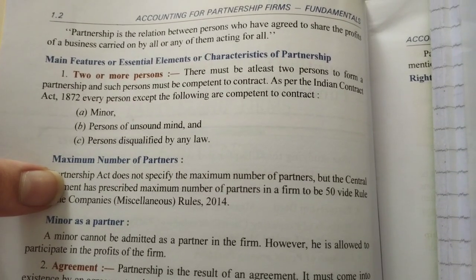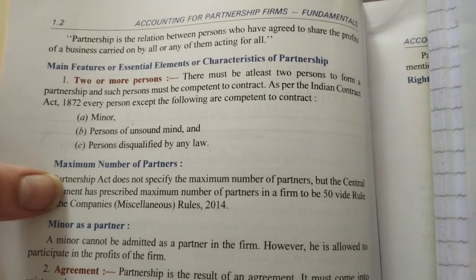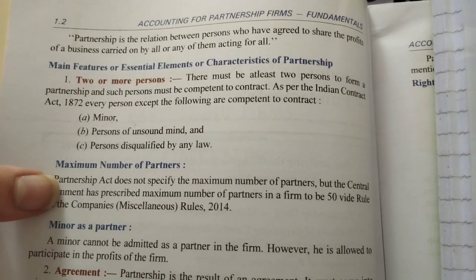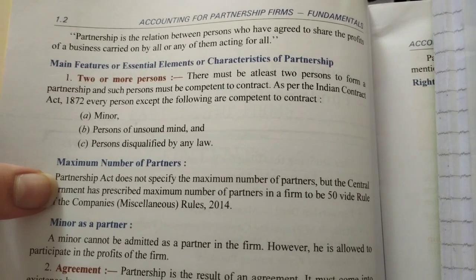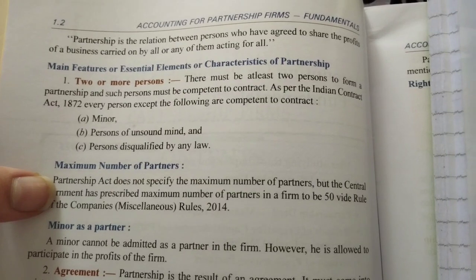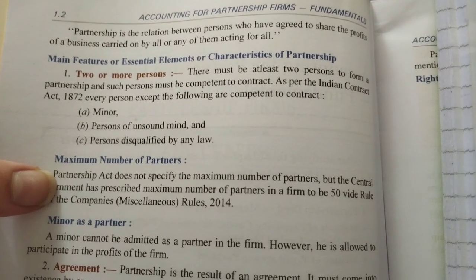Sole proprietorship is the one that we studied in class 11, where we learned how to prepare the P&L, balance sheet, and trading account for the sole proprietor. Now this is grade 12th, in which we have to study the partnership.